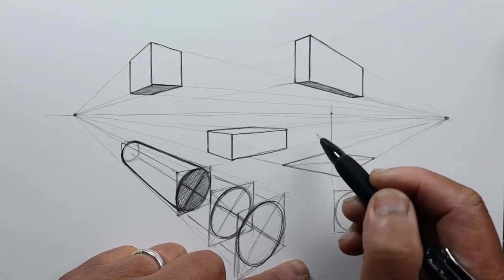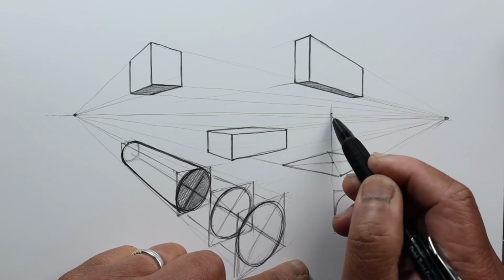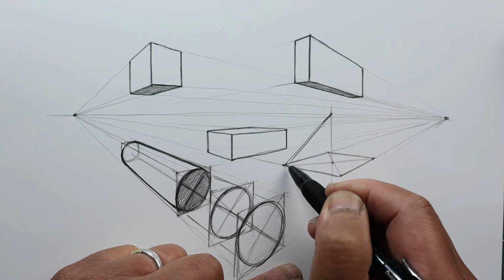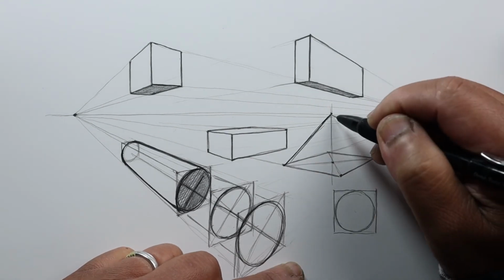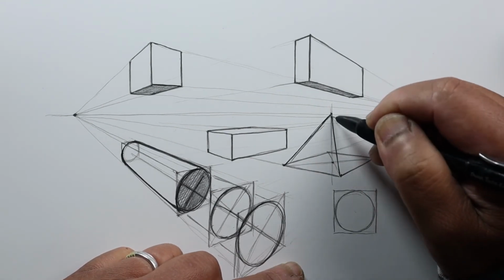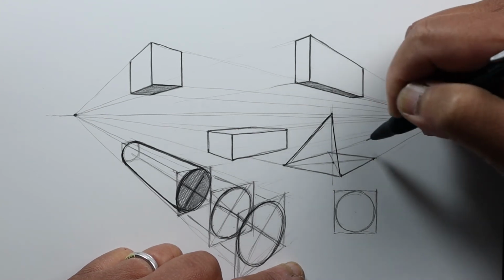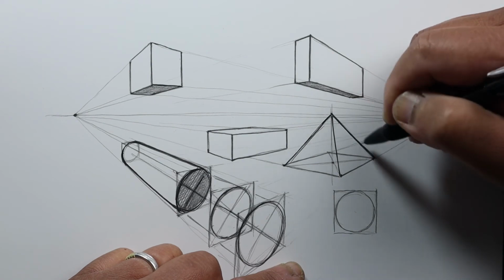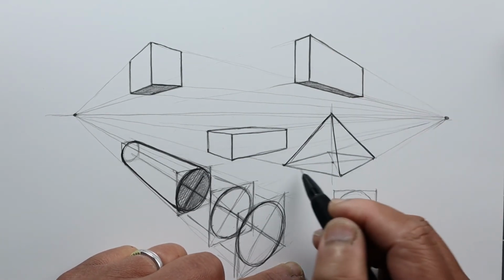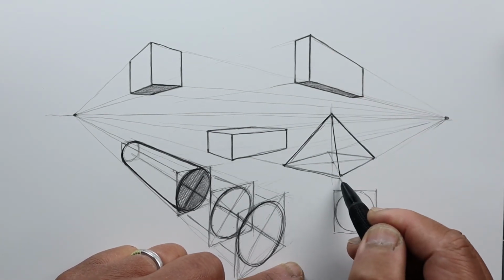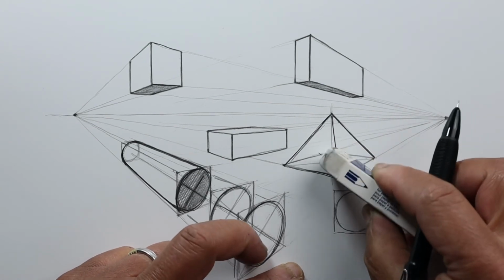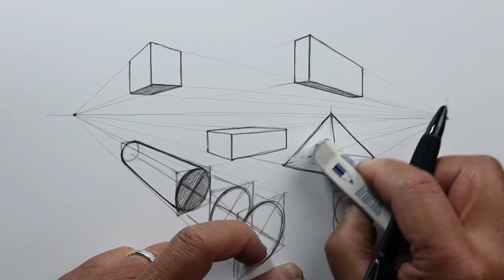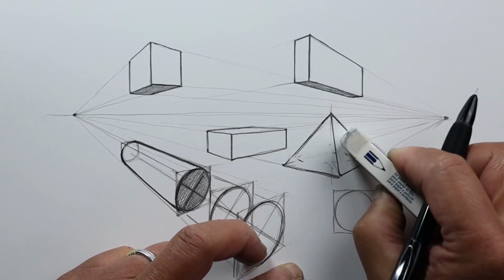So from there, it's a simple matter of drawing our lines to the corners of the bottom surface. Right there, and then to this front corner, right here, and then to this back corner. So now we have our pyramid, and we can erase these other lines which would not show in our drawing.